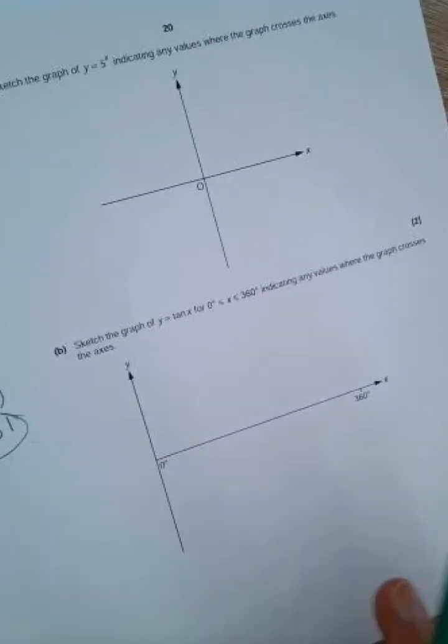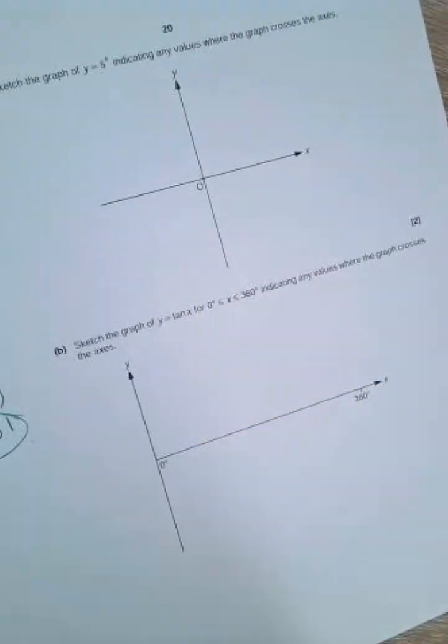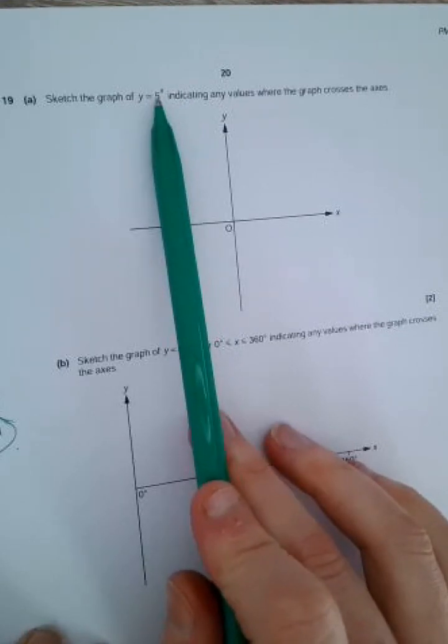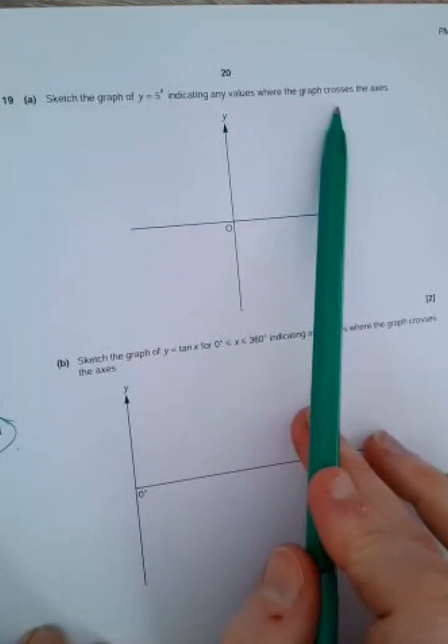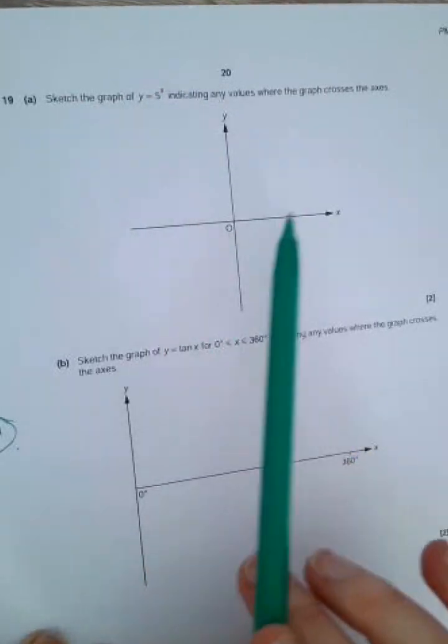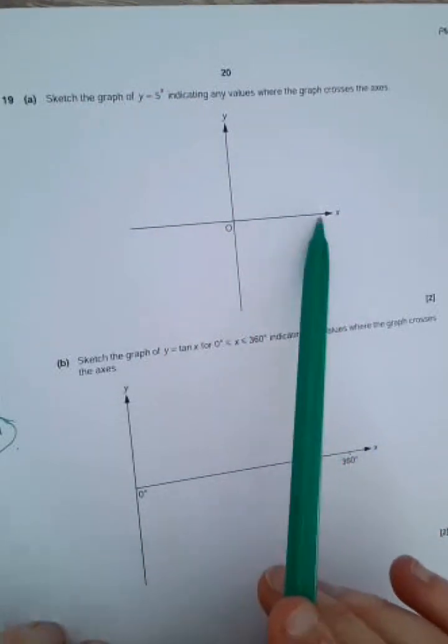Okay. Sketch the graph of 5 to the power of x, that's a really small x, 5 to the power of x, indicate any values where the graph crosses the axes. These are where we've got a power, the power is the x value. So there's two things we know here.